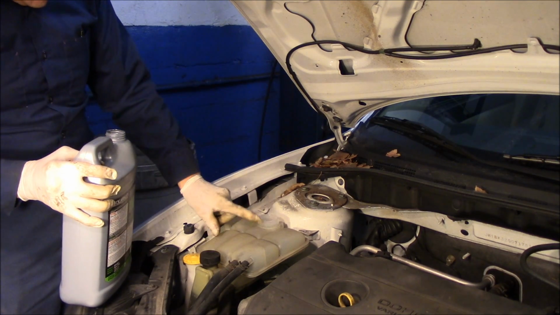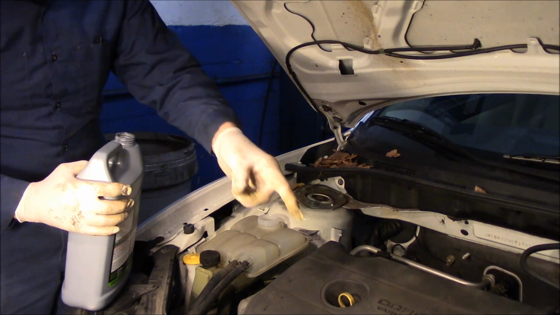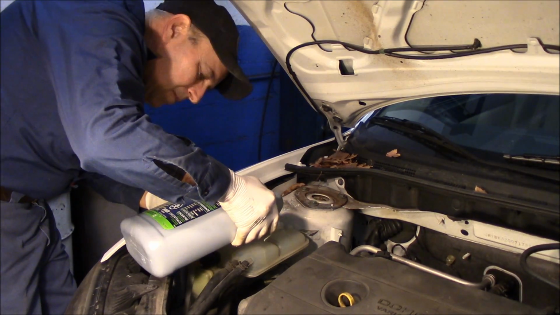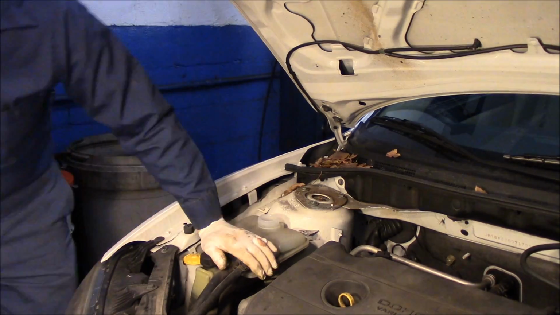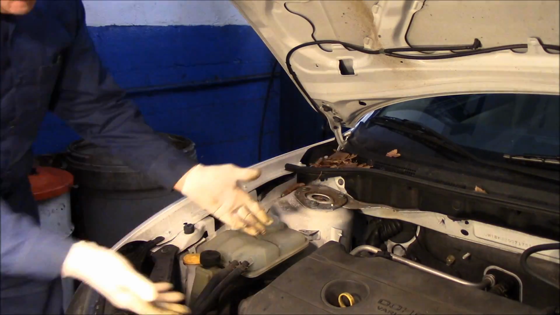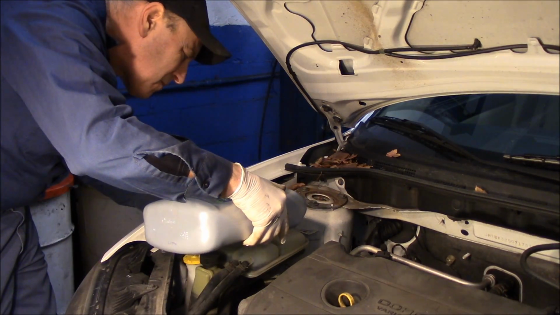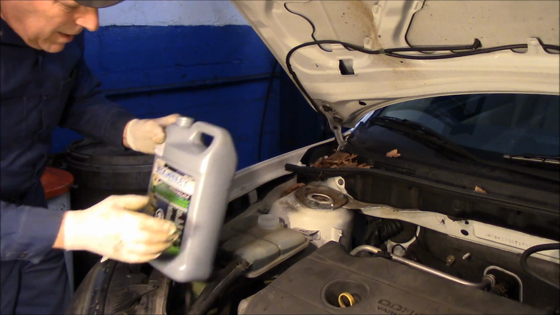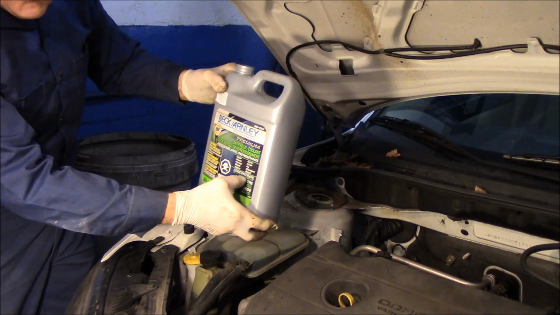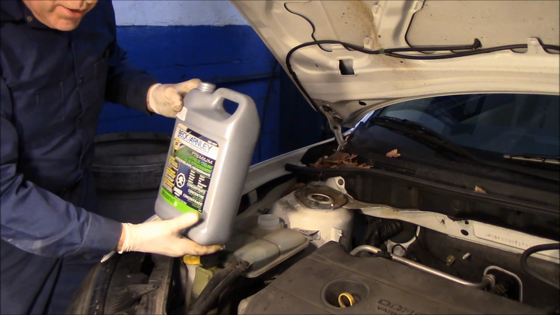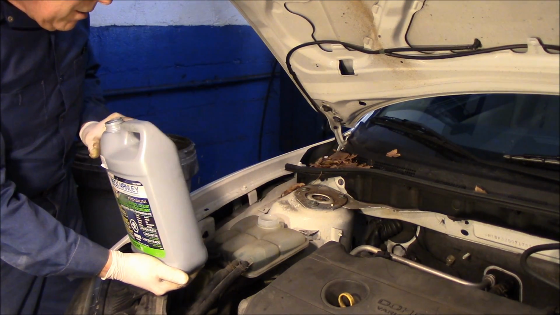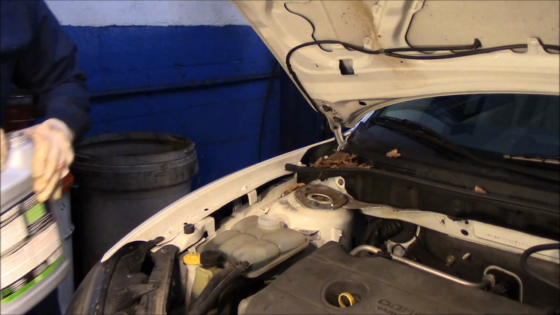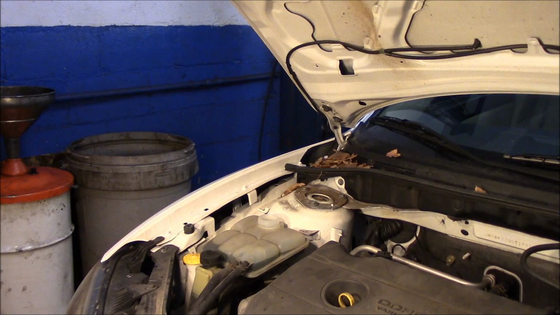All right, so now we're going to fill this up all the way, and just so you know, we did close that drain valve down on the bottom. Now, this is actually a concentrate, so we are going to dilute this down. You want to do a 50-50 mix of water and antifreeze. So, all right, let's put the bottom back together, and then we'll continue when it's by the door.